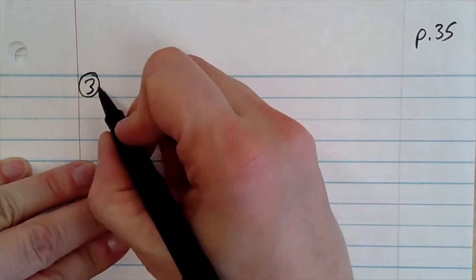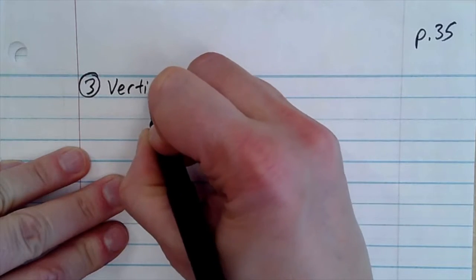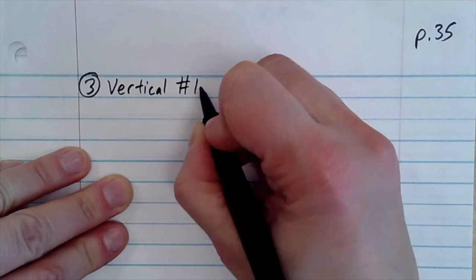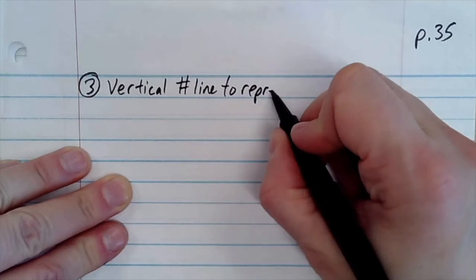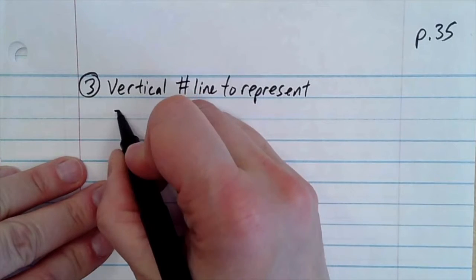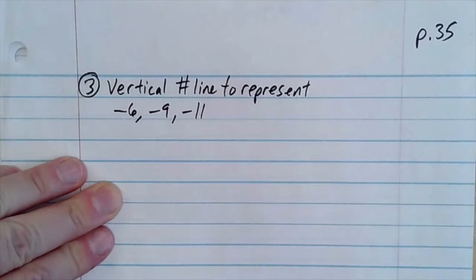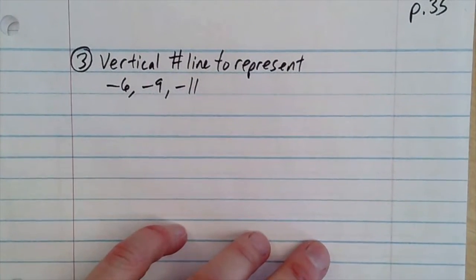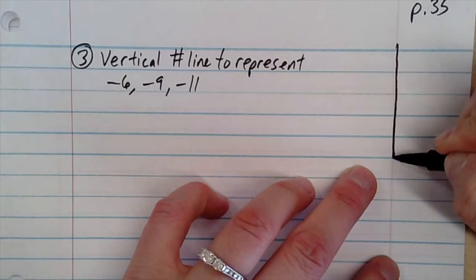This is page 35 in our notes. We're continuing on with our vertical and horizontal number lines. So the third example says that you need to draw a vertical number line to represent the numbers -6, -9, and -11. That doesn't mean you just put 3 numbers on your number line. Your number line still has to be vertical, so you could use this red line to trace over here to help.